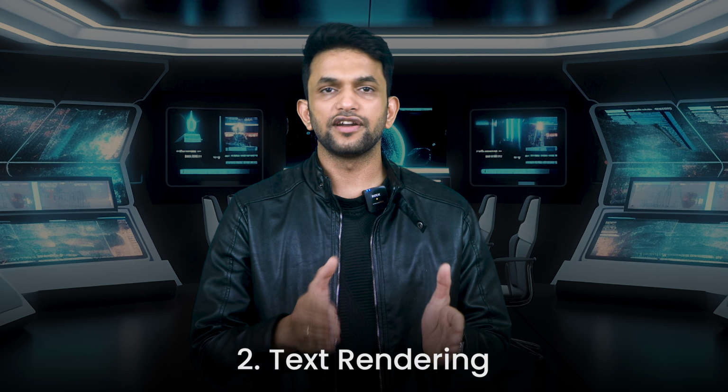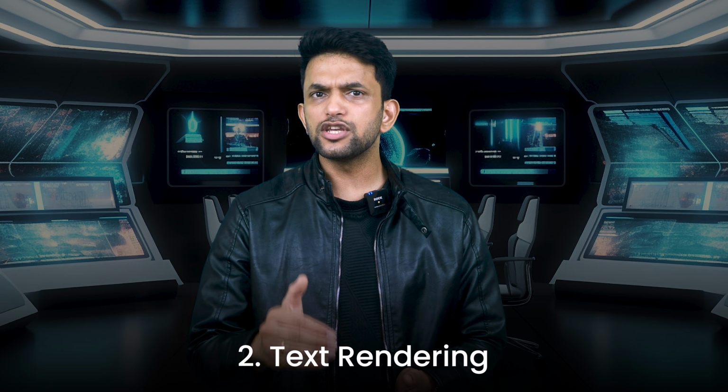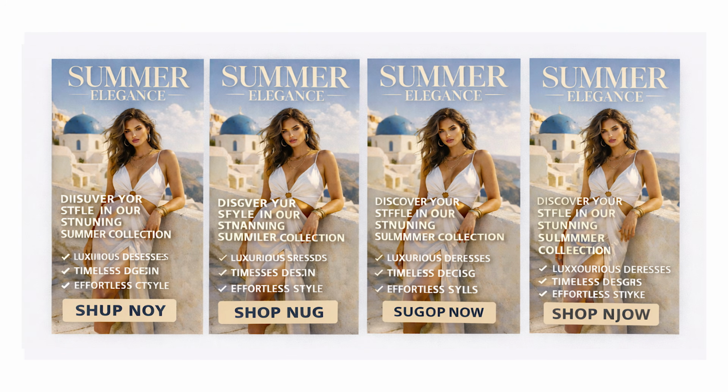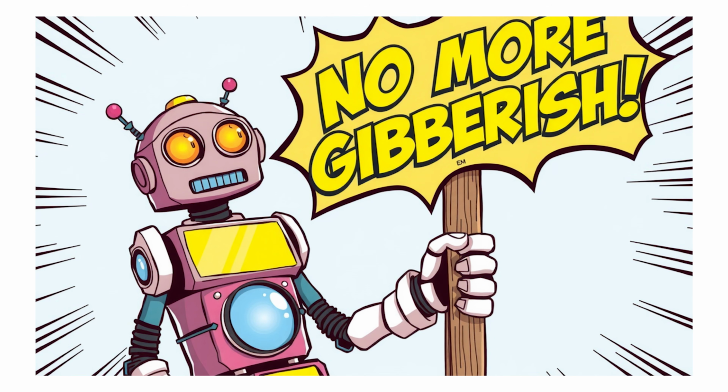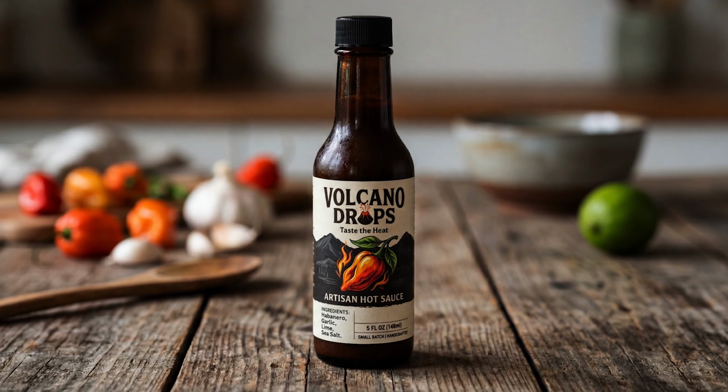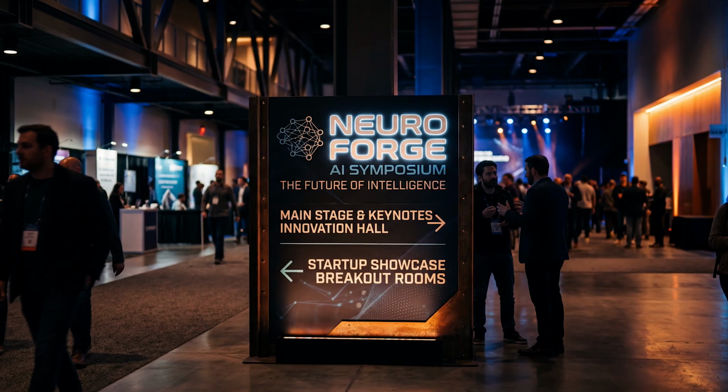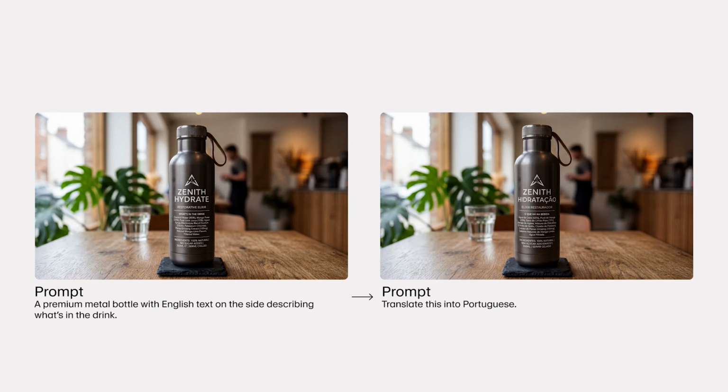Number 2, text rendering. If you have used AI image tools before, you know text has always been a disaster. Wrong letters, weird font and gibberish. Nano 2 has dramatically improved this. You can now generate legible, accurate text for things like marketing mockups, ads, posters and greeting cards. That alone is a huge deal for content creators.